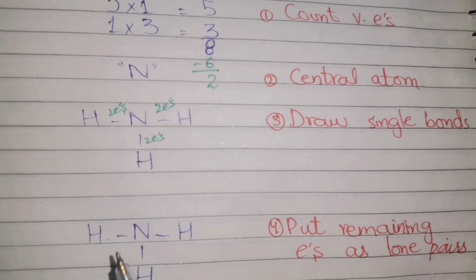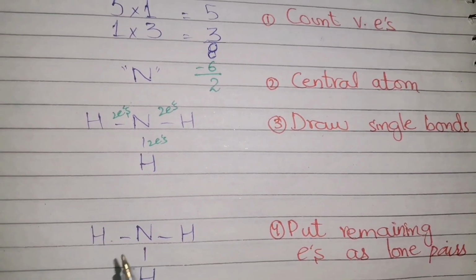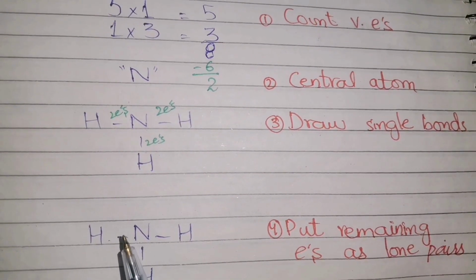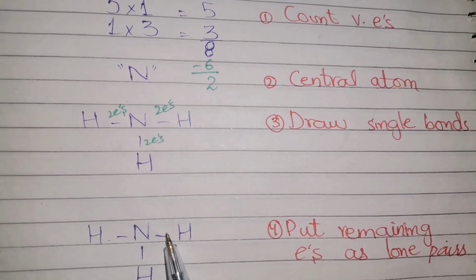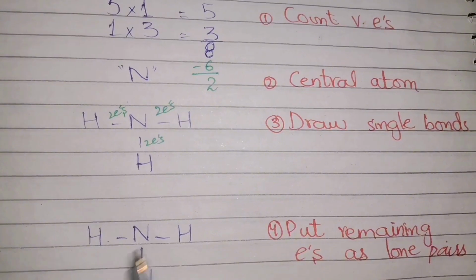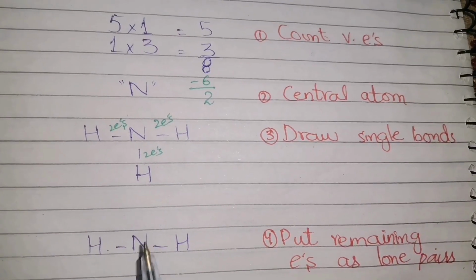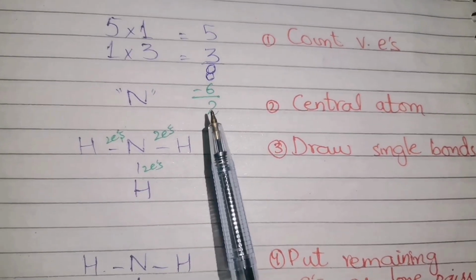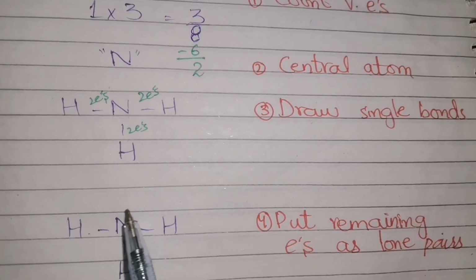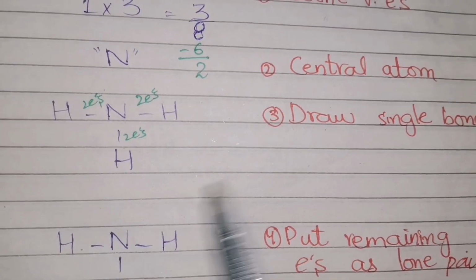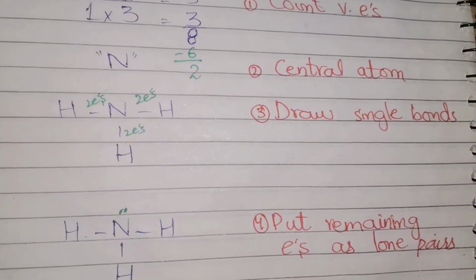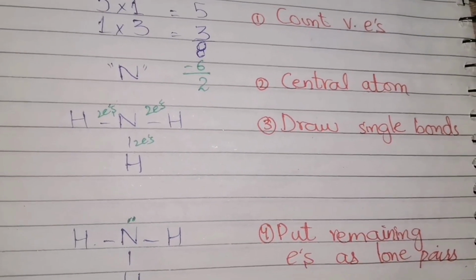Now let's see the nitrogen. Nitrogen should have 8 electrons. And how many electrons is it having? 2 plus 2 plus 2, 6 electrons. It is having 6 electrons. So it needs how many more electrons? It needs 2 more electrons. So we will put these 2 electrons as a lone pair on this nitrogen. This is the Lewis structure for NH3.